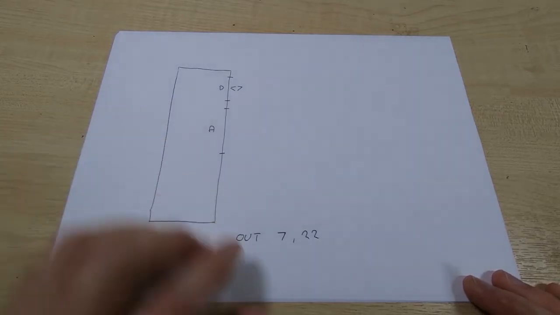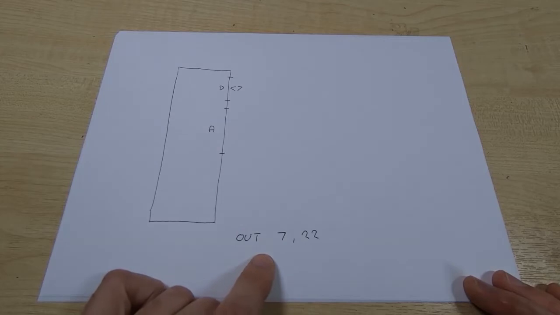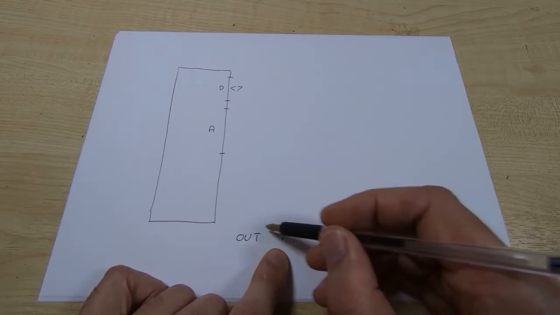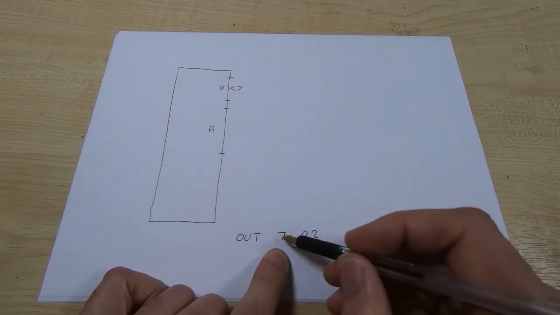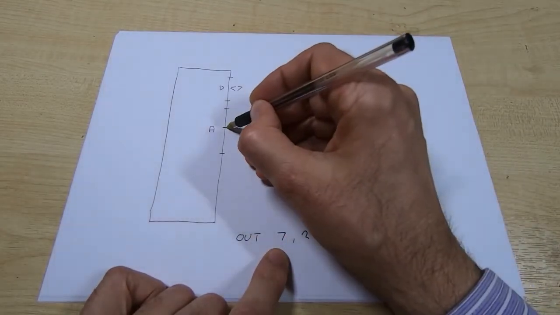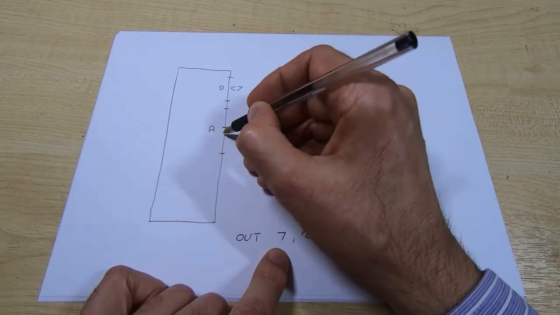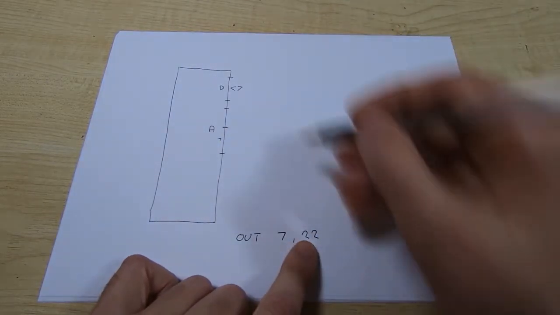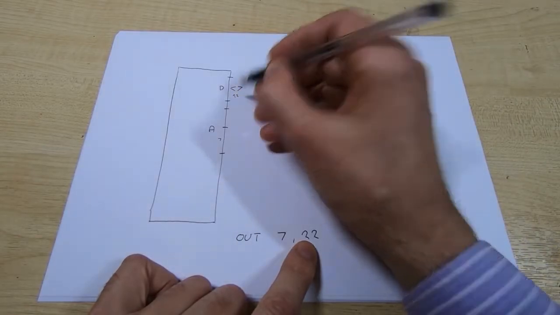Well, firstly, the in-out mechanism within the Z80 only embeds the bottom 8 bits of the address into the instruction. So what this instruction will result in is a value of 7 being put onto the lower 8 bits of the address bus, and a value of 22 will then be put onto the data bus.